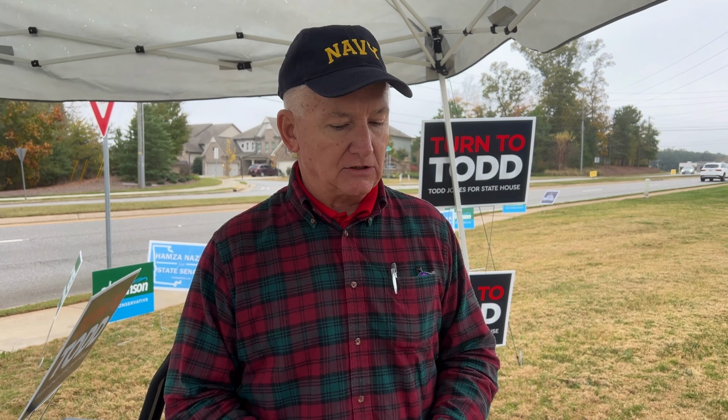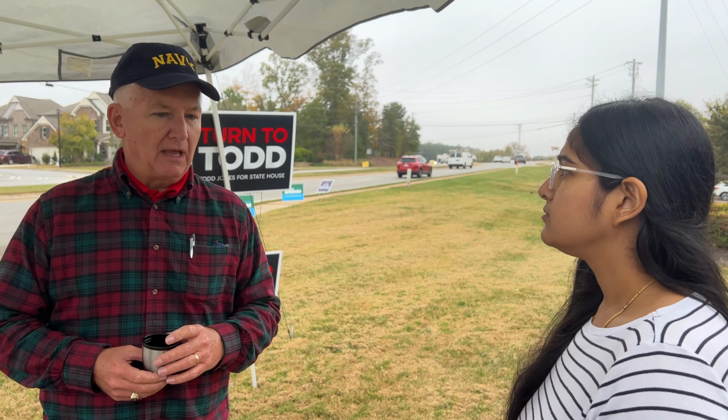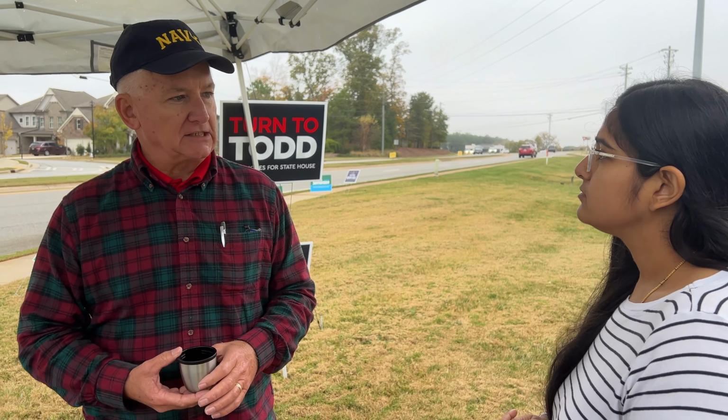Georgia has, I think it's called, the Georgia Transparency website. So you can go take a look and see how much money a candidate raised. And there are thresholds for reporting. Anything over $100 has to be reported.